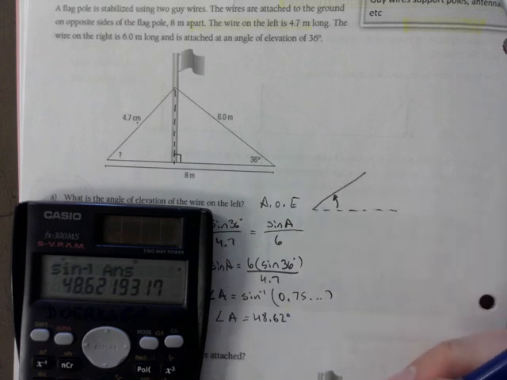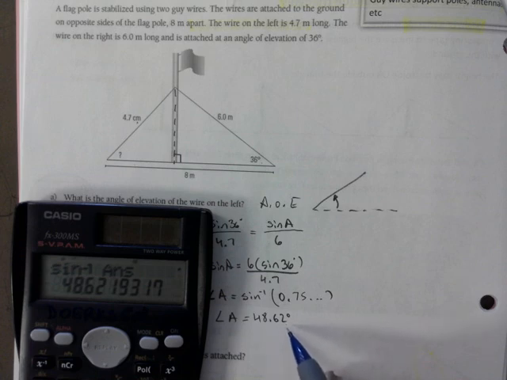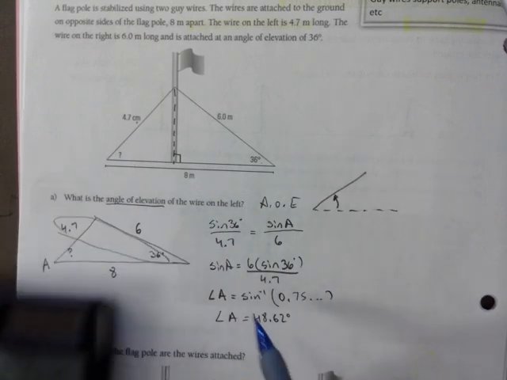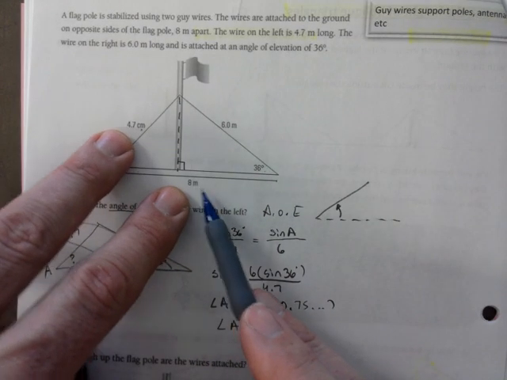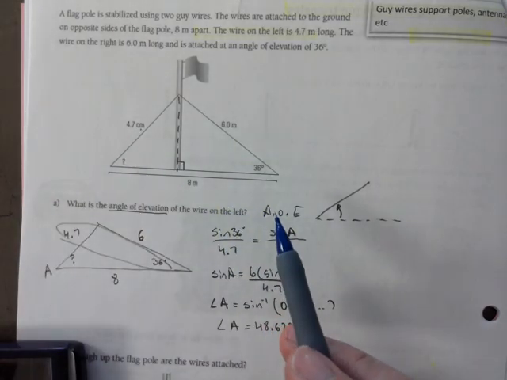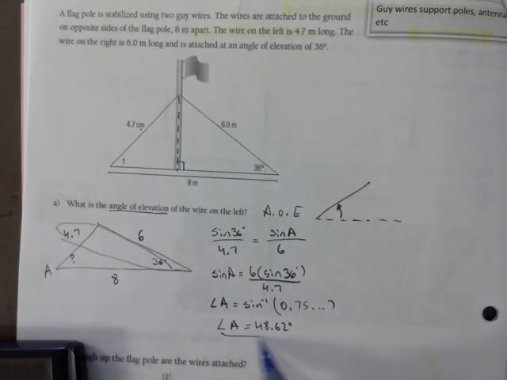Anybody use cosine law for this? Did you get the same? Ronan? Yeah? 48.23? Okay, close enough. It's because I would have to probably give you more decimals on the sides to make sure they're exactly the same. So we're not going to sweat it. If you use cosine law, you're fine.